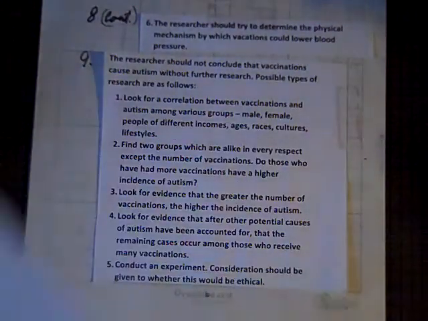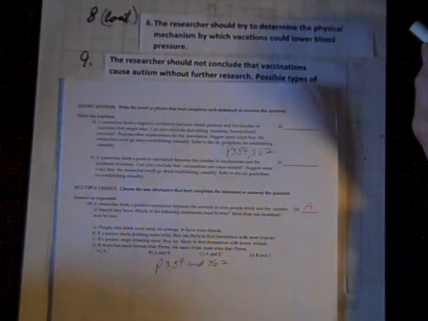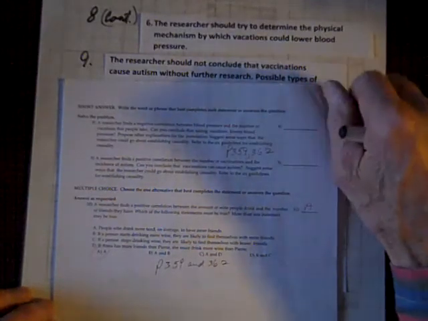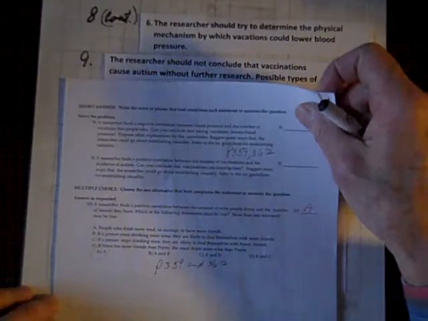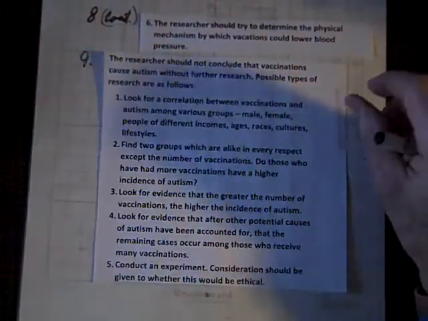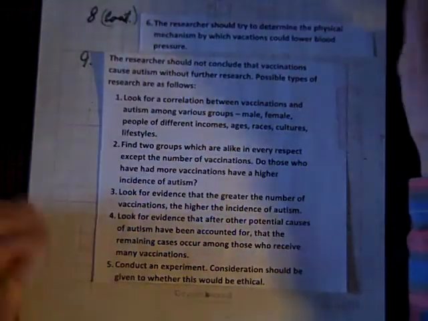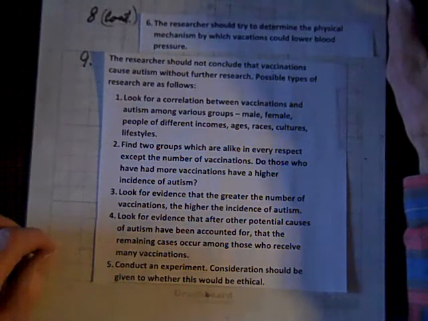Now for 9, the question is: a researcher finds a positive correlation between the number of vacations and the incidence of autism. Can you conclude that vacations cause autism? Suggest some ways that the researcher could go about establishing causality. Refer to the 6 guidelines for establishing causality. And please see pages 359 and 362. Well, the researcher should not conclude that vacations cause autism without further research.